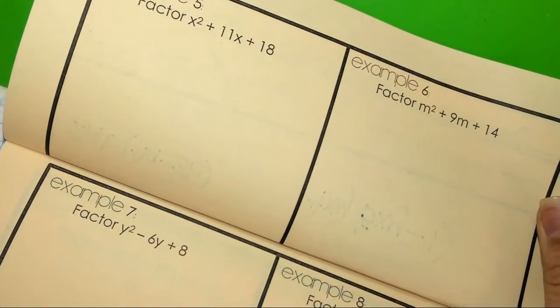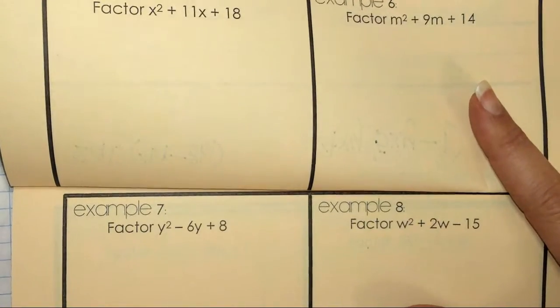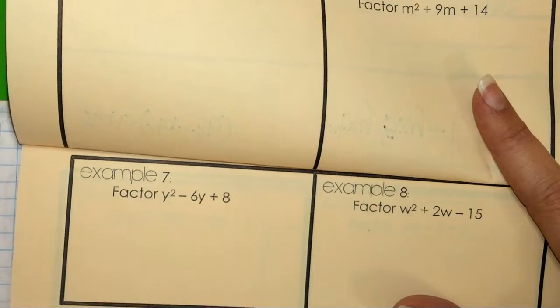Alright, so what you're going to do for your homework tonight? Examples 5, 6, 7, and 8 on this page. 5, 6, 7, and 8. And if you need to take a picture of it, take a picture of it, if you don't have this foldable.